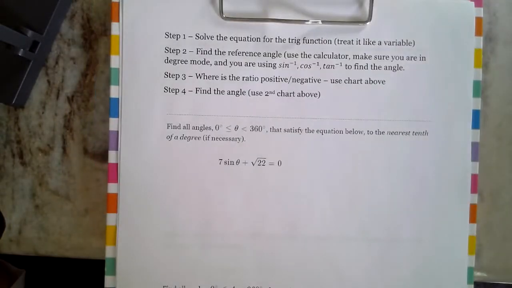All right, here we go. So we're going to solve the equation for the trig function, treating it like a variable. Then solve for the reference angle. Use the calculator, make sure you are in degree mode, and use sine inverse, cosine inverse, or tangent inverse to find the angle. Step 3, where is the ratio positive or negative? Use the chart on the page before to find the angle.